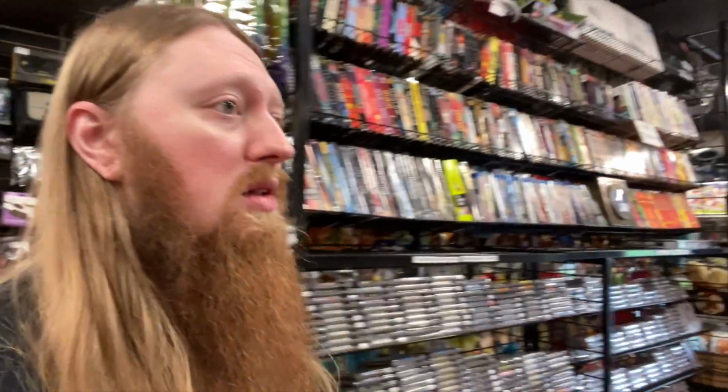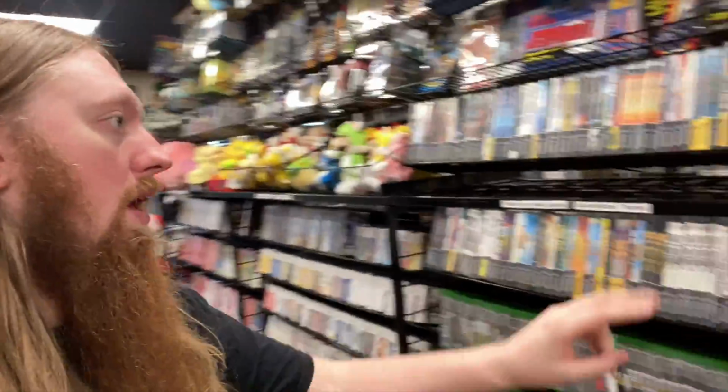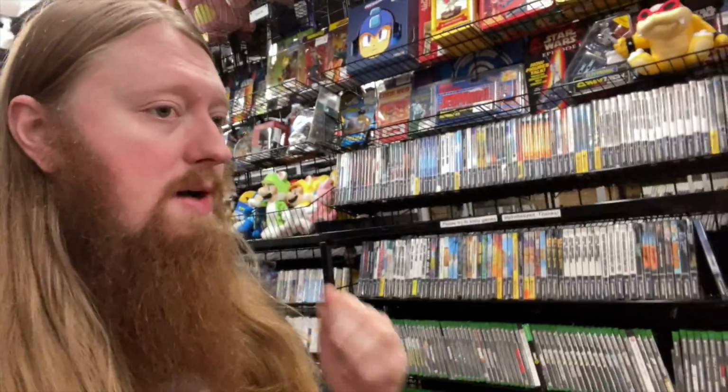So I came in almost an hour early this morning, and what I have done so far is I got all the GameCube games stickered, and I got them all put back out. So that one is completely done. There was an issue with it.